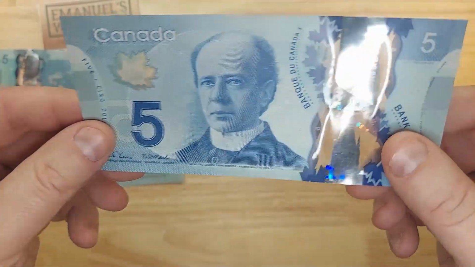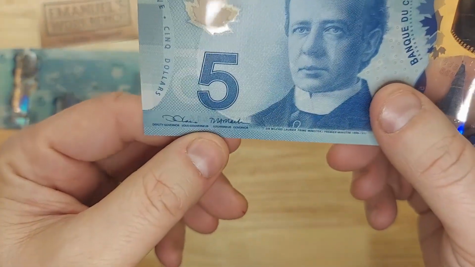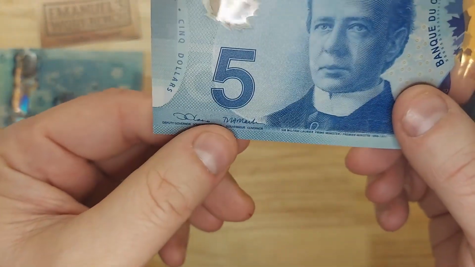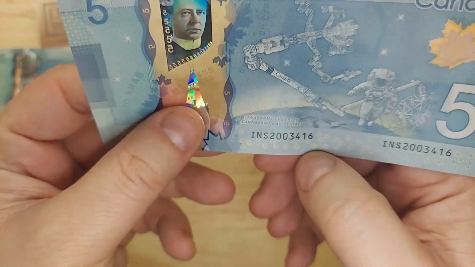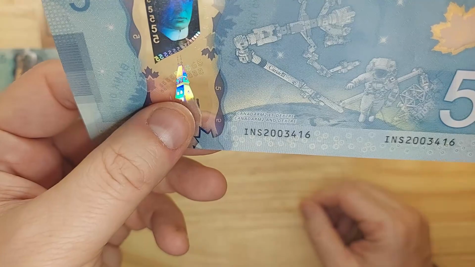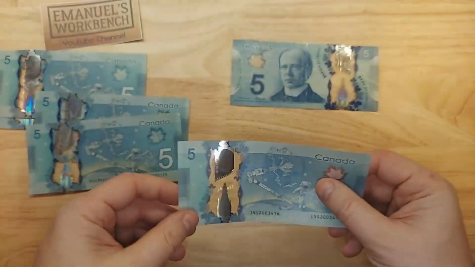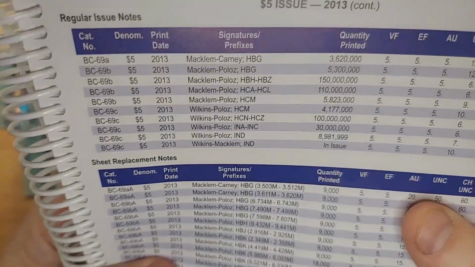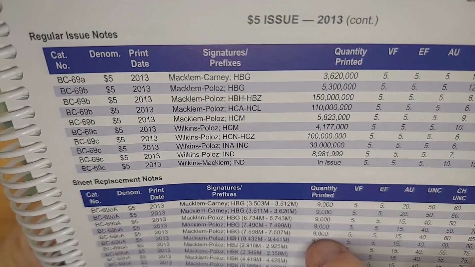Now, back to what I was saying, an interesting thing is that when the signatories change, they don't start a new series for the serial numbers. They will continue printing the serial numbers despite the front of the note having a different signature combination. So what happens is when there's a signature change, you will have what we call transitional notes.